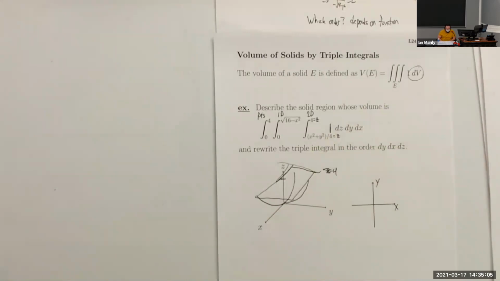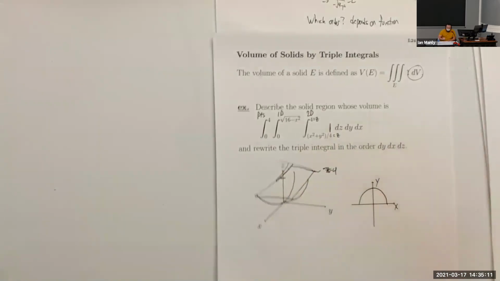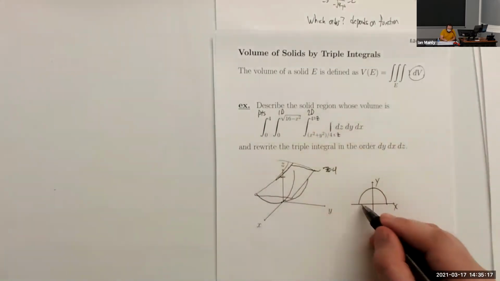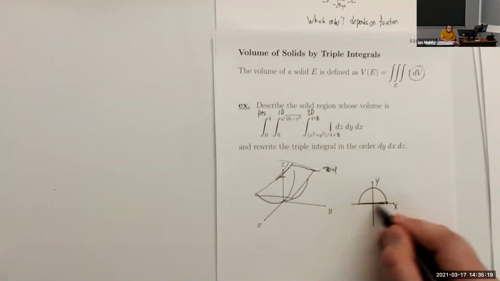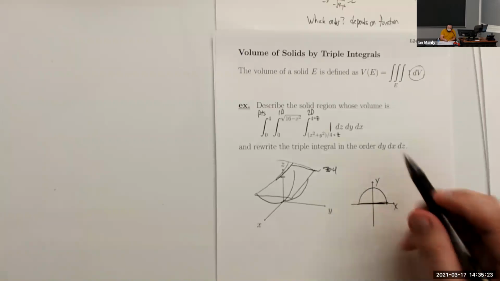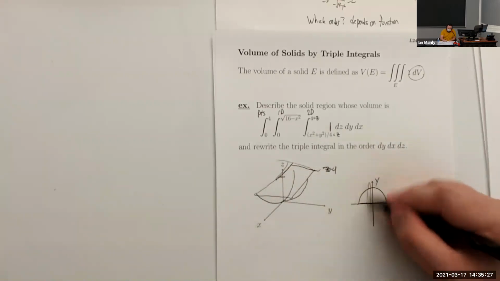Okay, so then let's crush down the z dimension and see what's going on in the x, y plane right here. Our upper bound for y is root 16 minus x squared, which is a half circle right here. And then our lowest curve for y will be 0. And then finally with x, we go from 0 to 4.